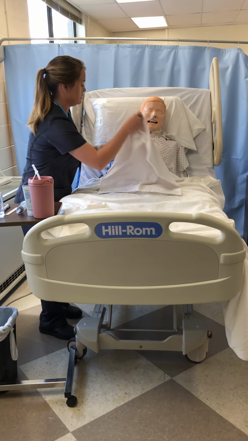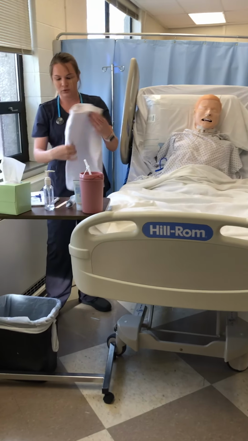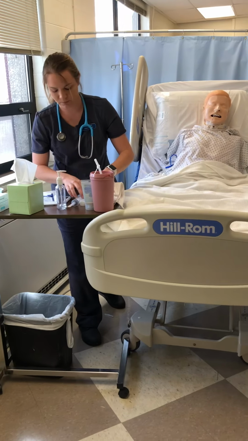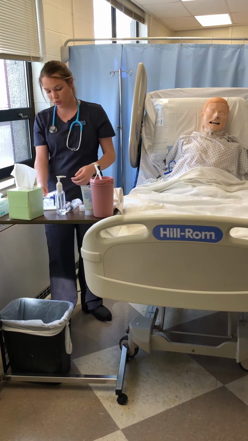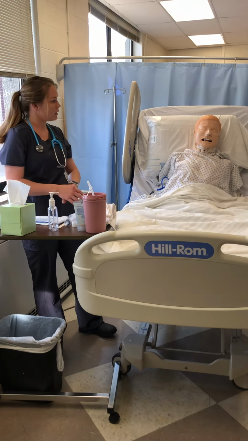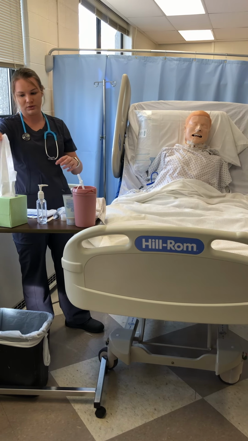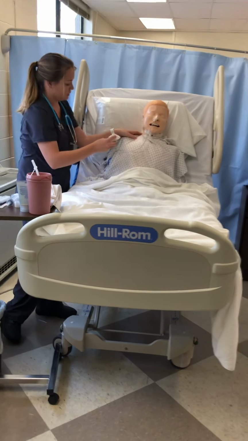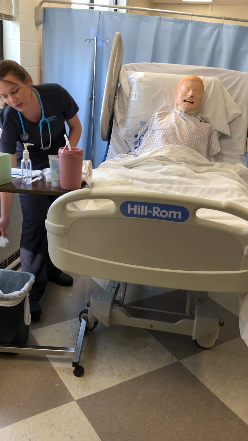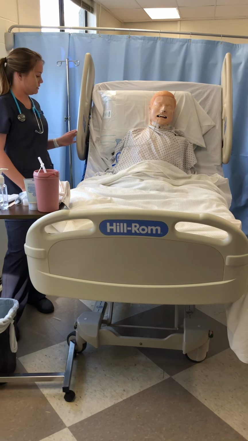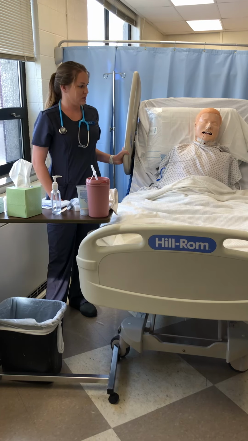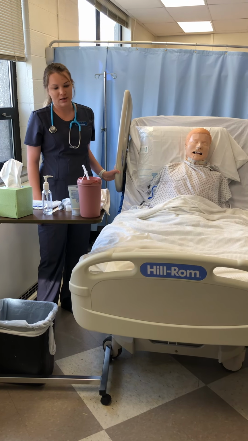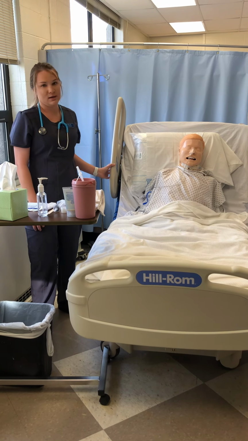I'm going to take this off, throw this away in my dirty linens. I would clean up my table, and then I'm going to see if he wants to wipe his nose and clean up a little bit, and then I am going to document everything I did. I'm going to say that I inserted it, what tube I inserted, what I got when I aspirated, and the date and the time.